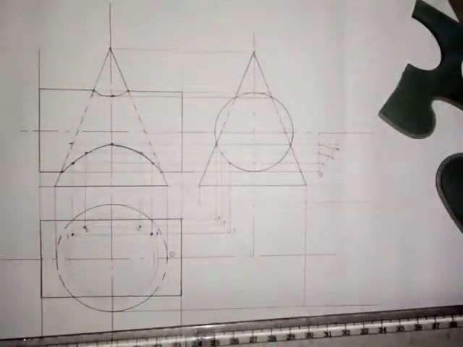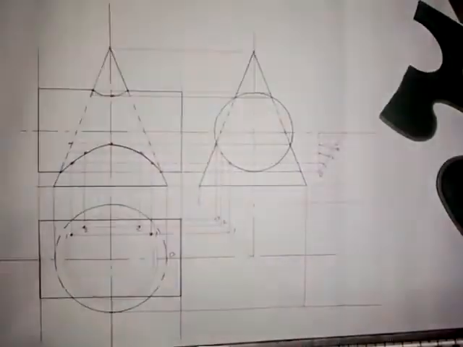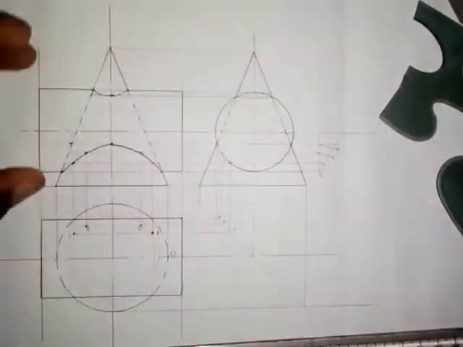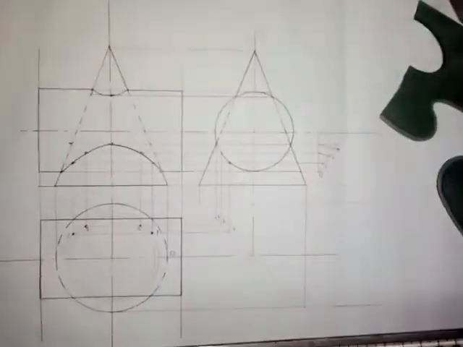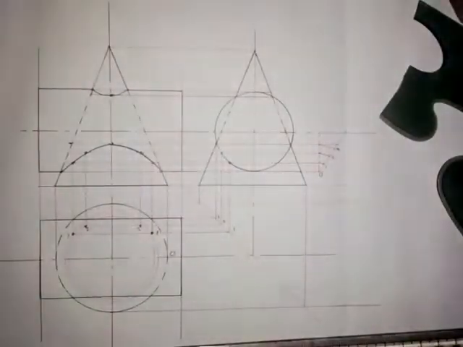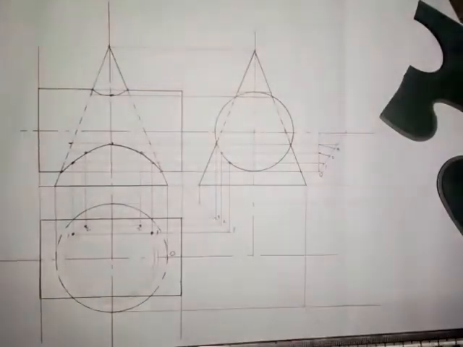So we have answered 3 questions. We have drawn the plan, this is the plan. We have drawn the front elevation. I will make use of the end elevation for us to get the curve of interpenetration. So the solution to this problem is as simple as I've shown it here.